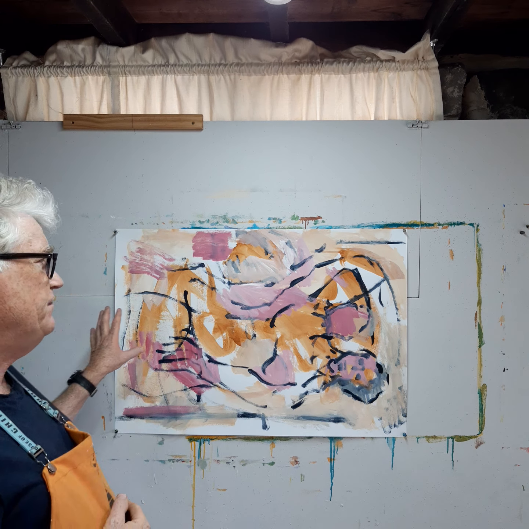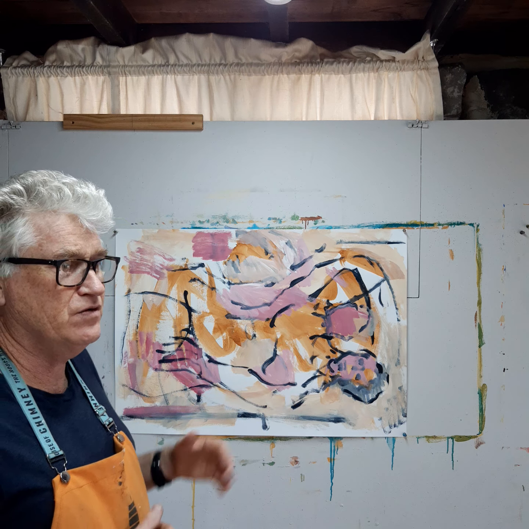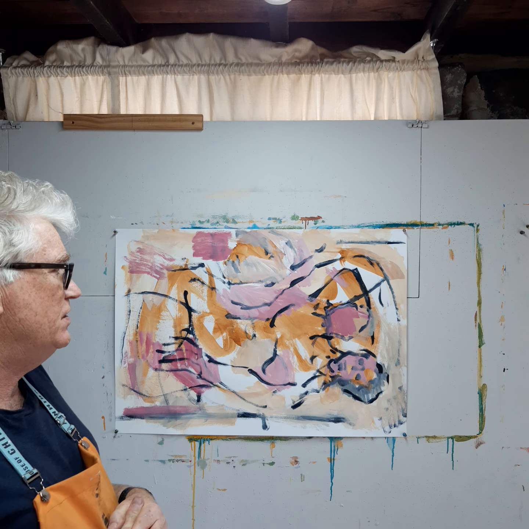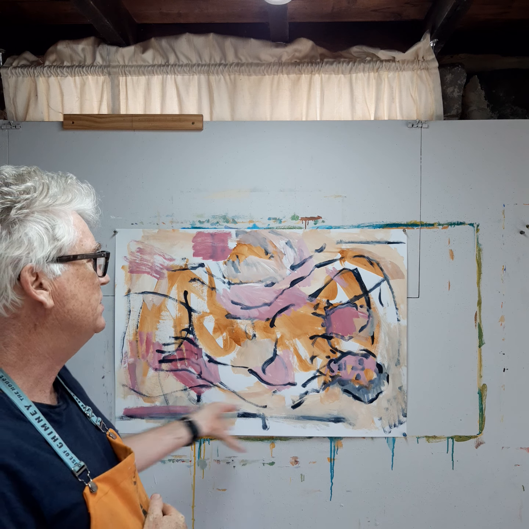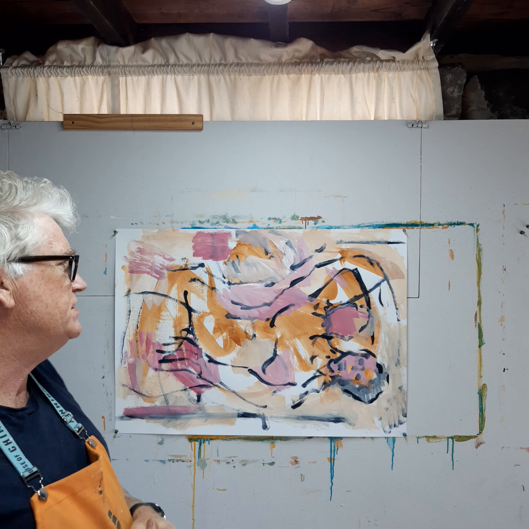Hi again, everyone. This is session 4 of generating figures, or conjuring figures, in a lyrical abstract format. Now, if you have a look at this painting, this is a continuation of the number 3 video. You can see that I've turned it into its horizontal format. Why have I done that?